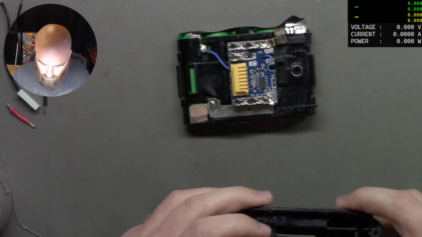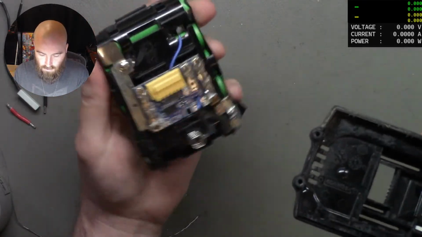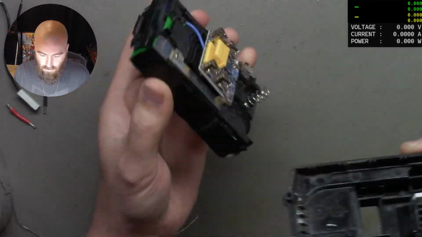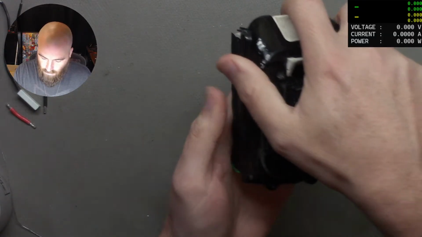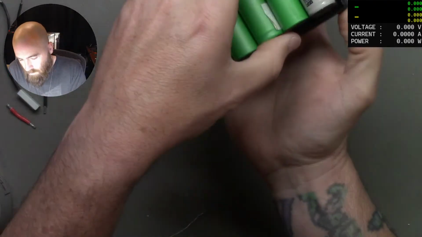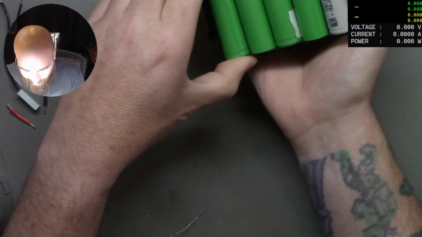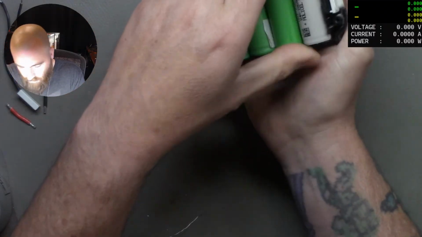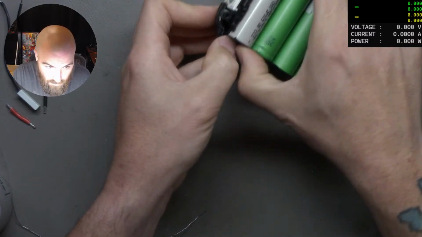Okay, so no more screw for that one. Okay. It's already a little bit tight with the cells and the electrical tape.